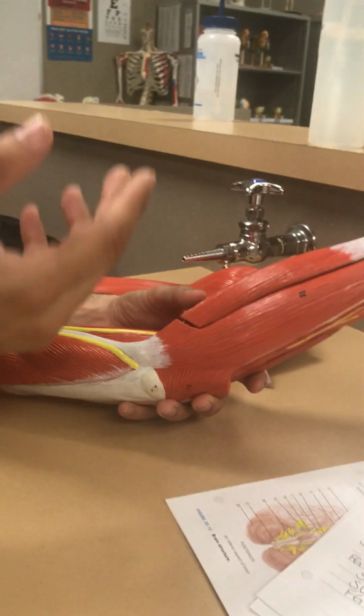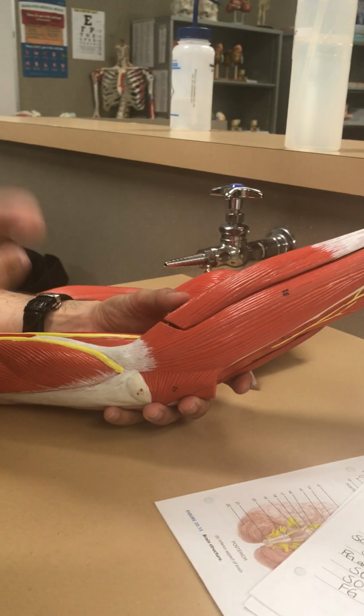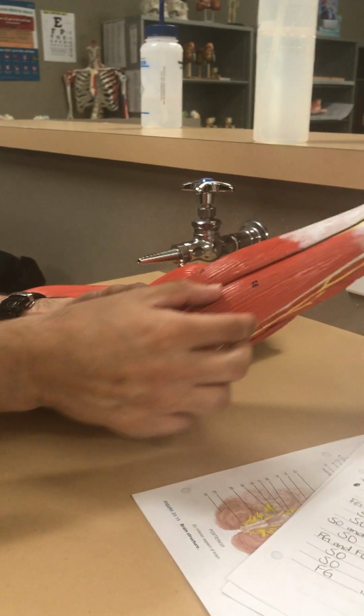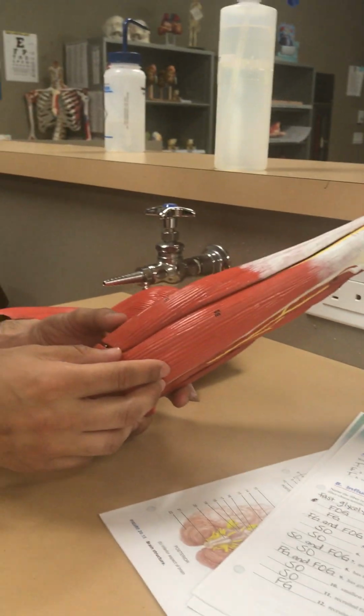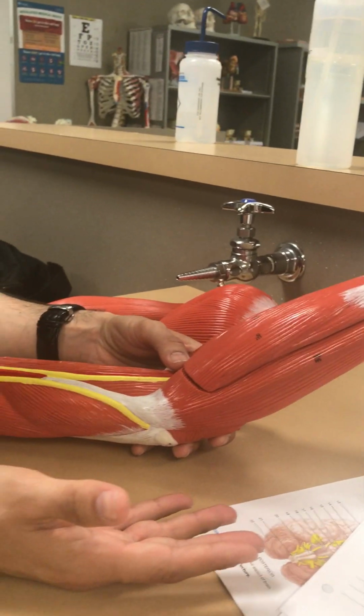So what does it do? It flexes. Flexor carpi radialis? I mean, ulnaris. Why ulnaris? What bone underlies this? The ulnar bone, the ulna. Just remember your anatomy, your bones. You know that.